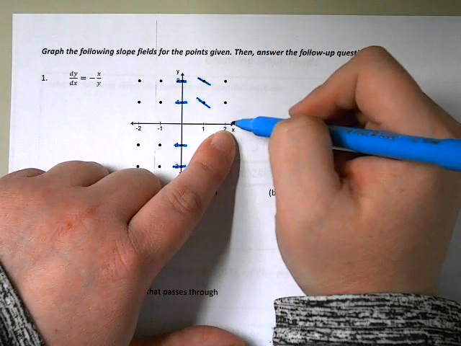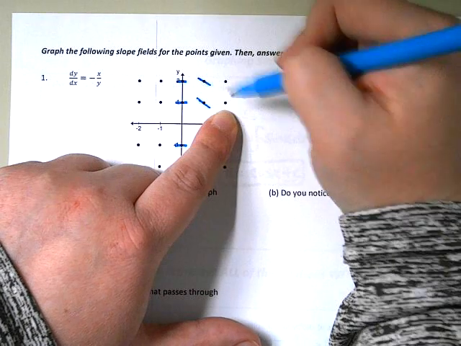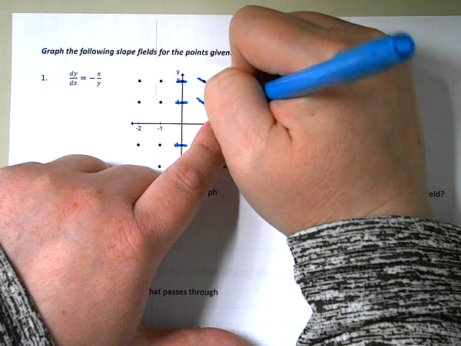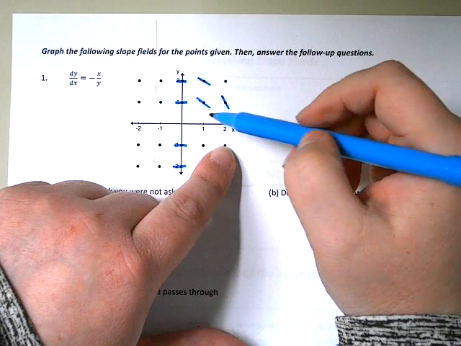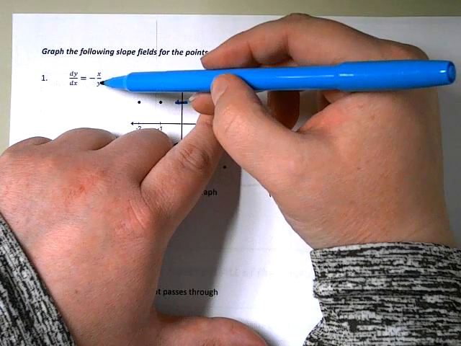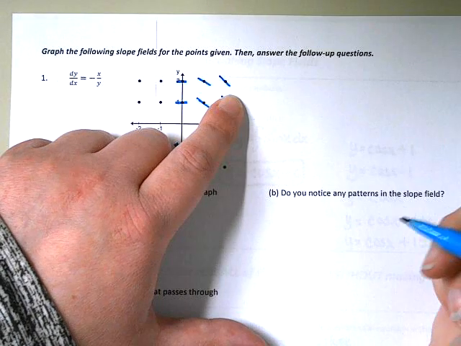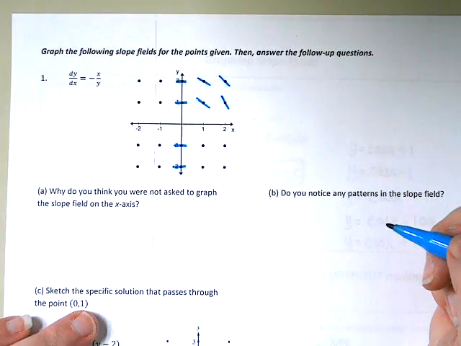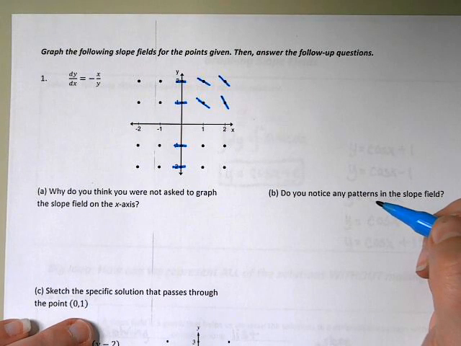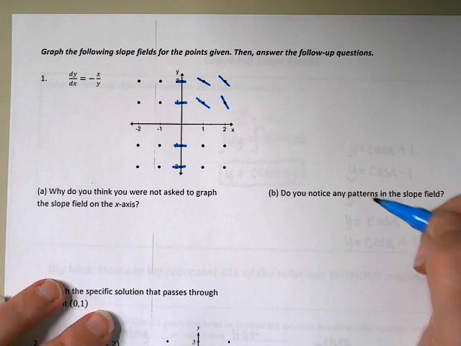Then let's look at the point (2, 1). Well, that's going to be 2 over 1, and it's going to be a negative, which means it's going to be a negative slope, and it's going to be steeper than the one we drew before. Then the point (2, 2), all right, well 2 over 2 is going to be 1, and we're going to make it negative, which means the slope here is negative 1. Again, don't worry too much about the steepness of each of these. We just need to have a general idea of what's going on. The big idea for sure is making sure you know whether it's positive or negative, all right?